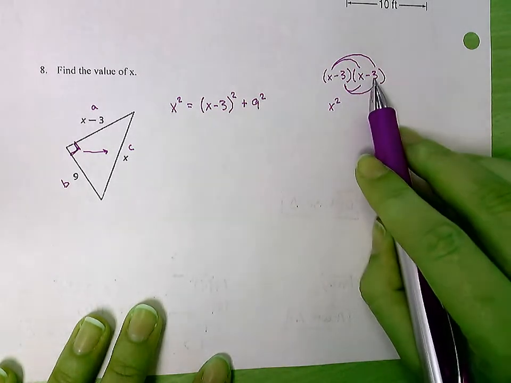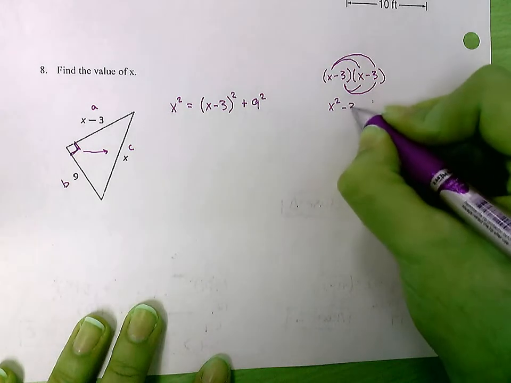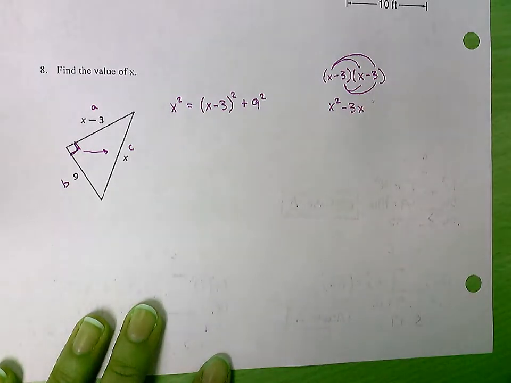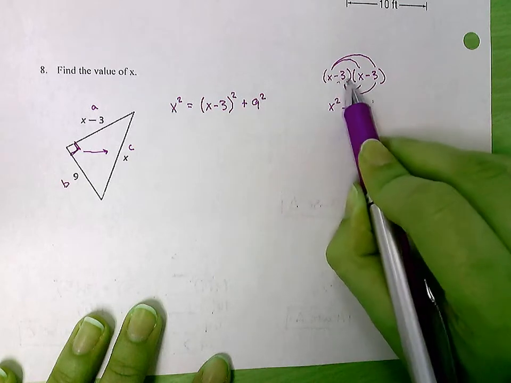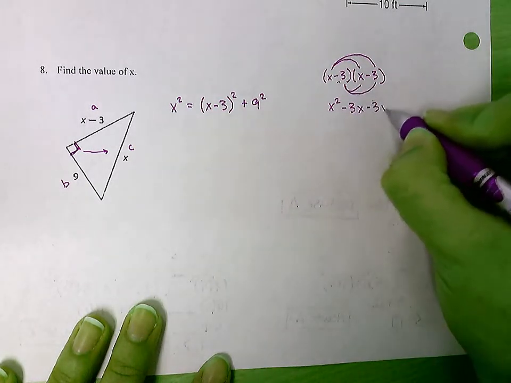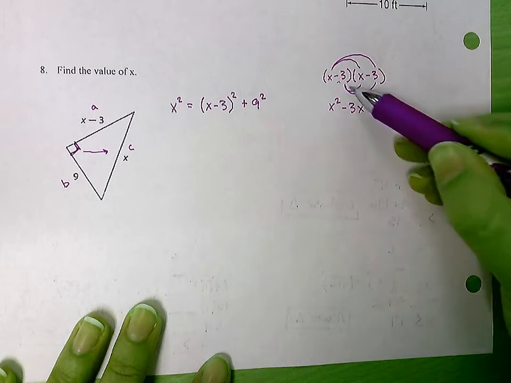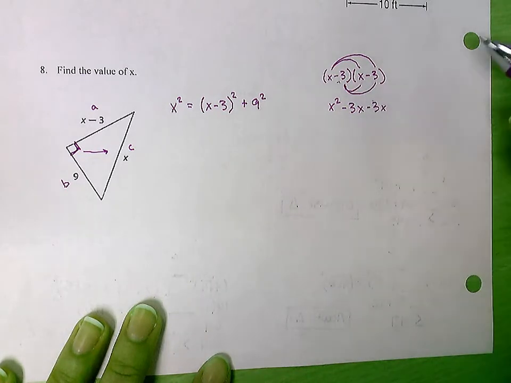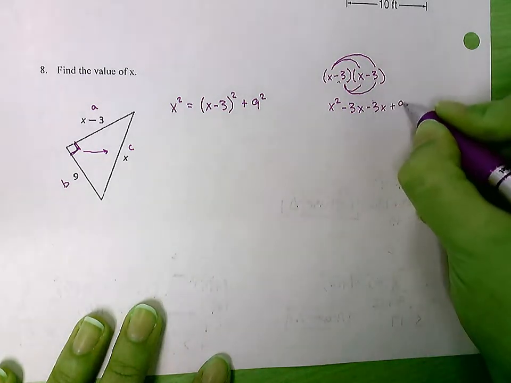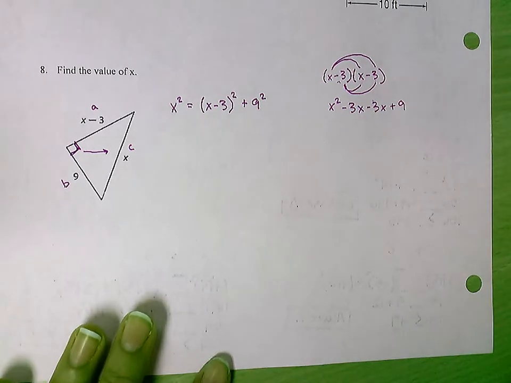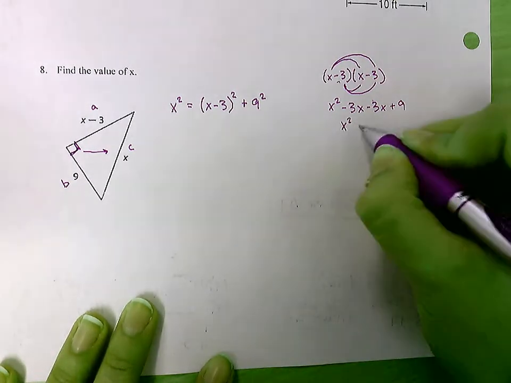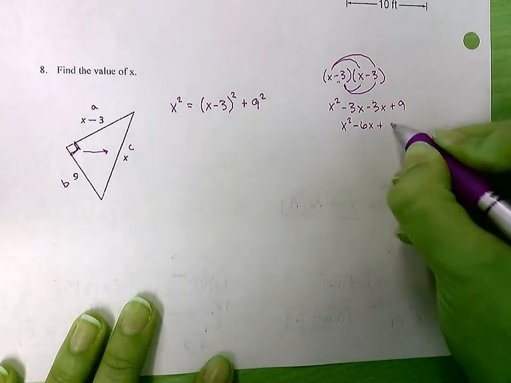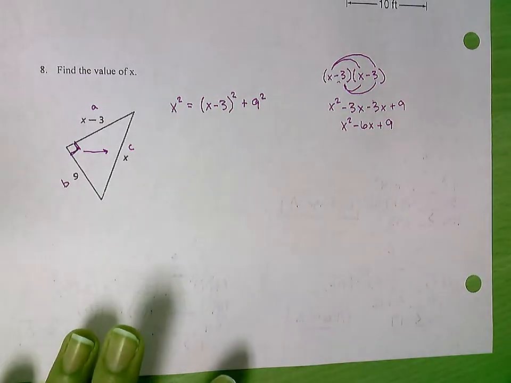X times negative 3 will have minus 3x, right? Same thing here, inner. Negative 3 times x, minus 3x. Then your last terms, we have negative 3 times negative 3. So positive 9. You with me on that? Awesome. So we have x squared minus 6x plus 9.